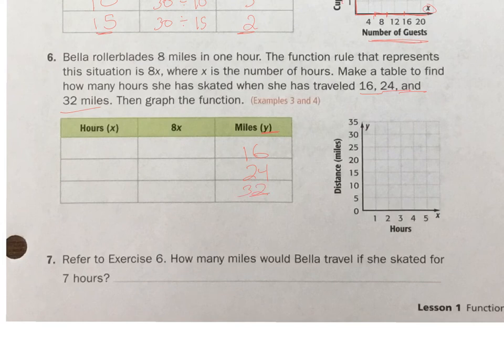What did I think it was? 2? I thought for 2 hours. So then, 8 times 2 equals 16. Yep, perfect. Okay, I'm going to do 3 here. 8 times 3 equals 24, and 4, because I know 8 times 4 equals 32.